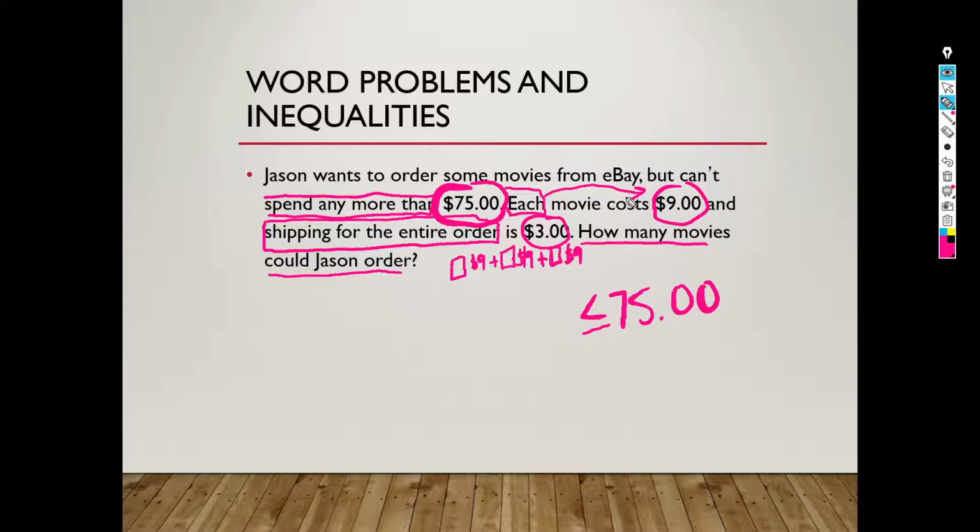I don't know how many movies we're going to order, but I know how much they cost. And I also know I'm doing the same thing over and over again. I'm adding the same quantity over and over again. And that tells me that these quantities can be multiplication. So it's $9 times the number of movies I buy, which is going to tell me how many movies I can buy total from eBay. So this each is telling me to multiply.